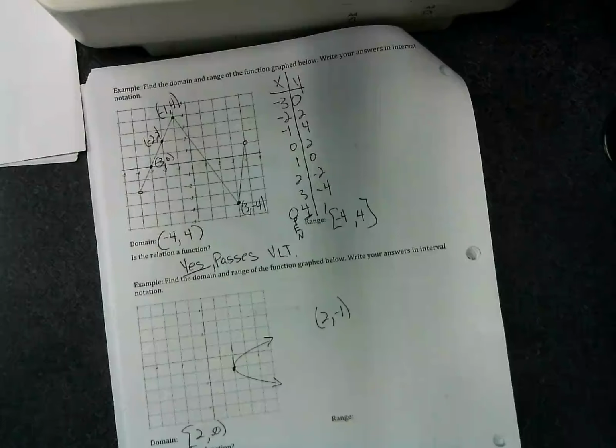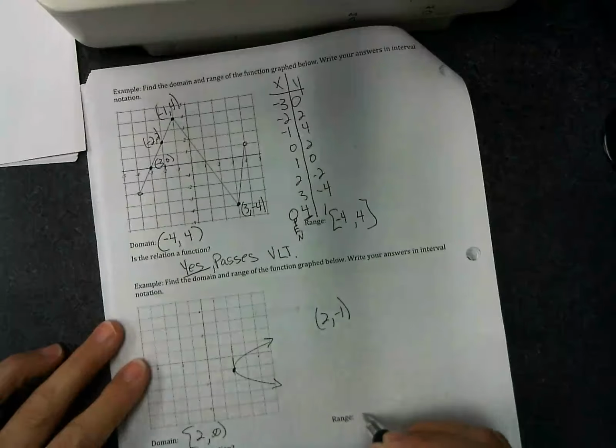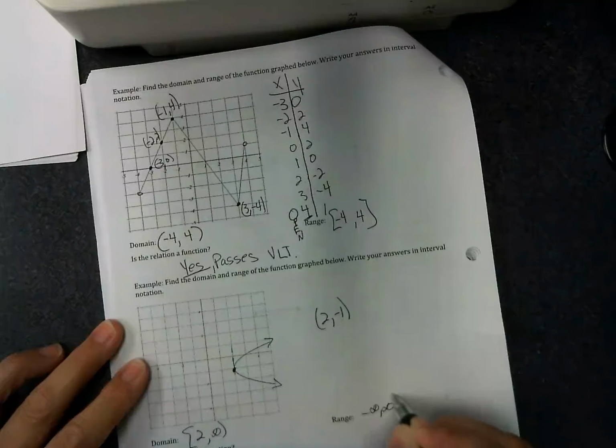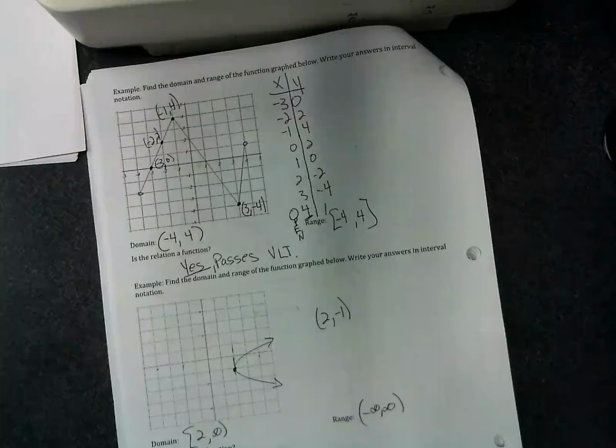this is going to go on forever. So if I think about collapsing this onto the y-axis, just like we did with the x-axis, I'm going to take this snake, right, and I'm going to collapse it right here. And isn't it going to go on forever and ever in both directions? So that's going to be -infinity to infinity. Remember, we use parentheses on infinity. Always use parentheses. Is it a function?